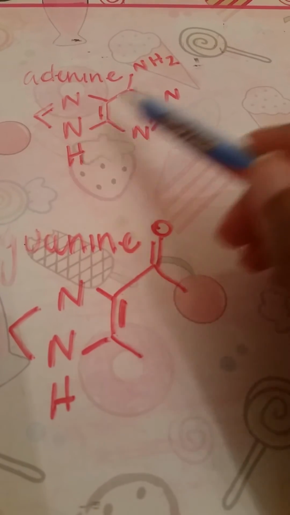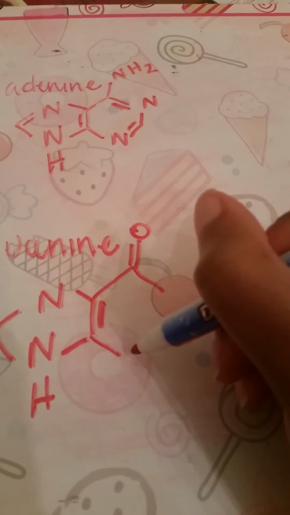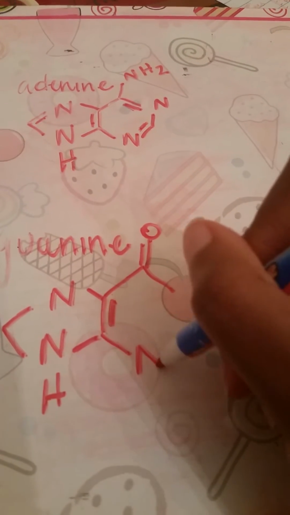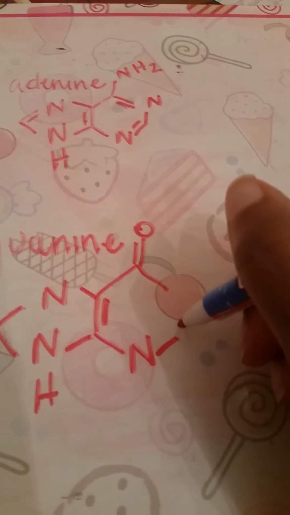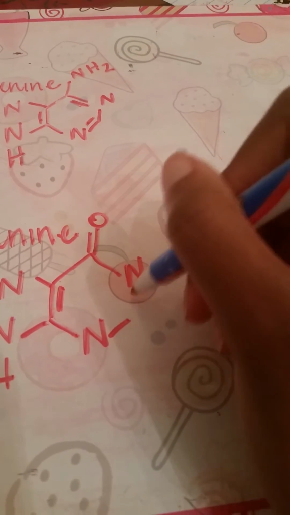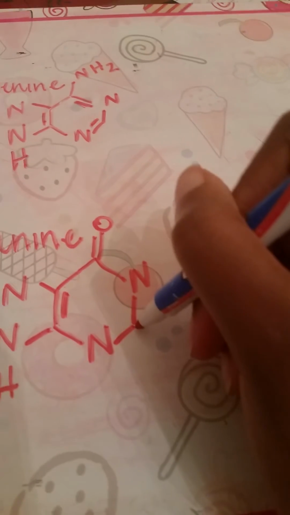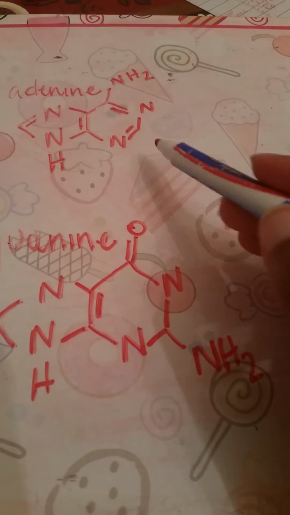It also has 5 nitrogens on it, so keeping that in mind as well. Here also 1, 2, 3, 4, 5. Check, we have those 5 nitrogens. I know that there is a nitrogen here. I also know that there is a nitrogen here. Remember, we said that there's an NH2 group on both of these, but they're switched from the location in adenine to a different location in guanine. And so here is where the NH2 goes.